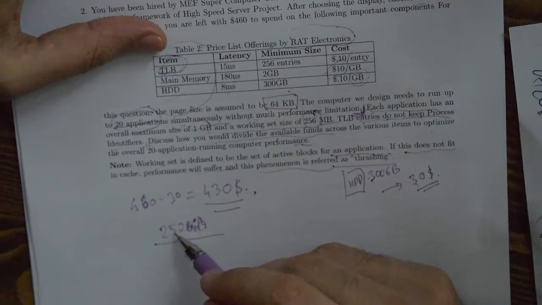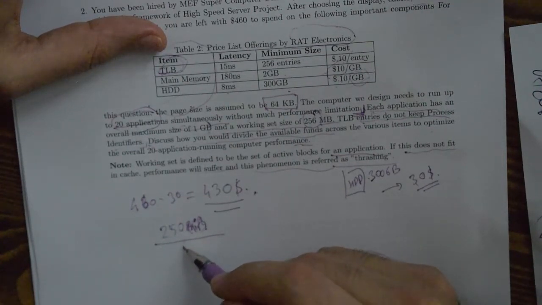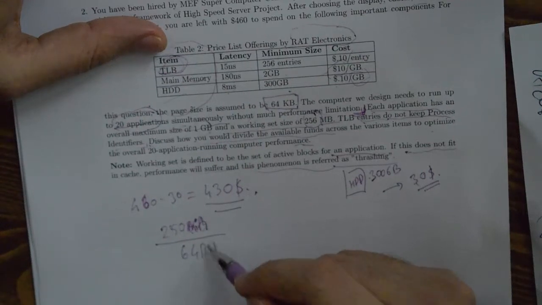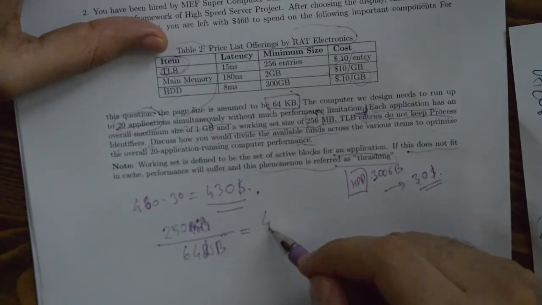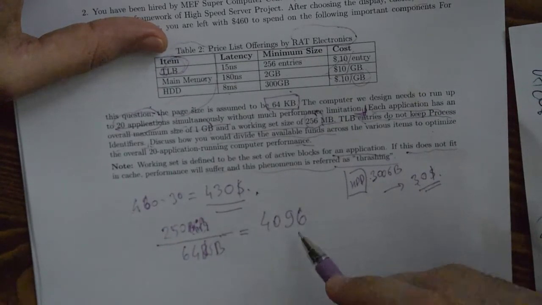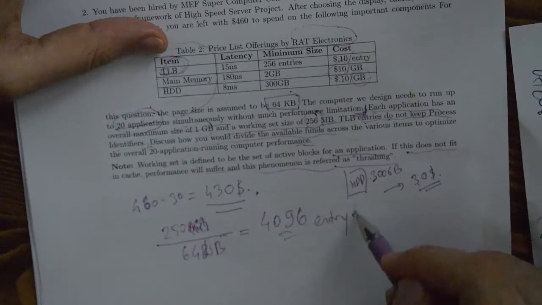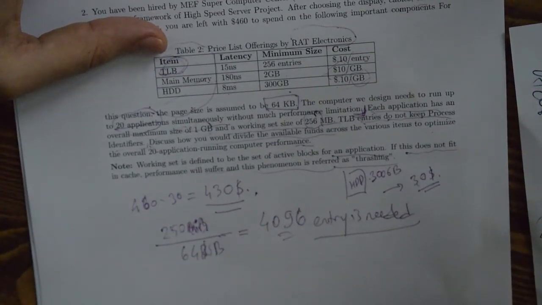So if you just look at 250 megabytes divided by 64 kilobytes, which is our page size, right? It's going to give you 4096. Okay, that many entries are needed.